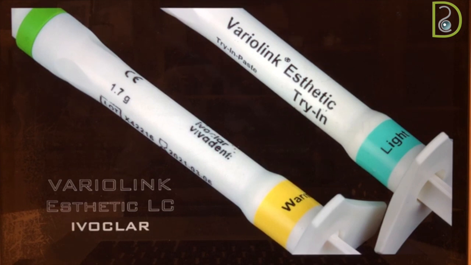So the Variolink Esthetic Light Cure Resin Cement Kit from Ivoclar has different shades. It comes in neutral, warm, light plus with their corresponding try-in paste. But let me tell you something here, guys.